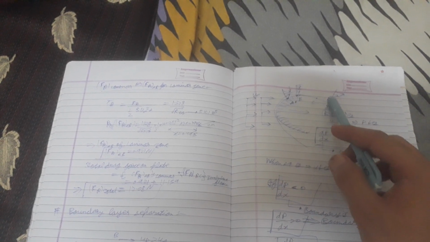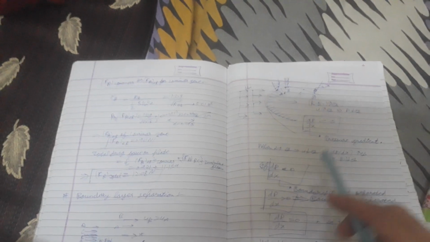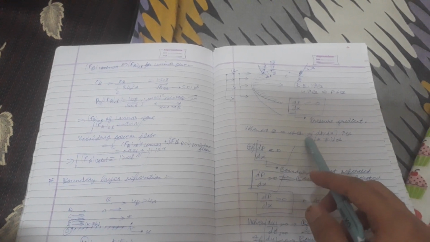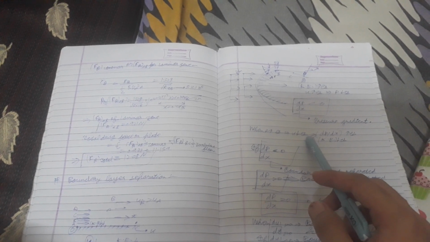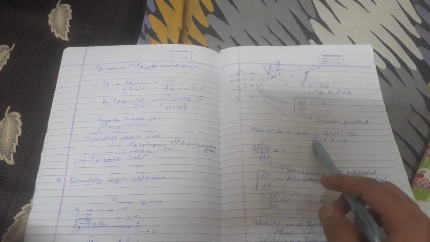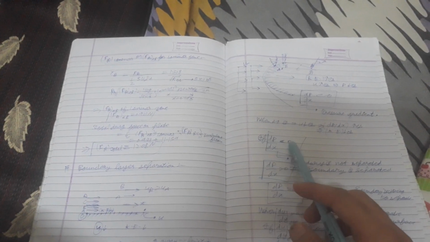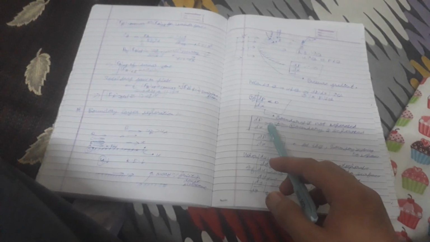These are the diagrams. Streamline density increases, U increases, which implies pressure decreases. When area increases, U decreases, which implies dP by dx increases, which implies streamline density decreases. If dP by dx is less than 0, the boundary layer is not separated. If dP by dx is greater than 0, the boundary layer is separated. If dP by dx is equal to 0, at this point the boundary layer is going to separate. When du by dy is greater than 0, the boundary layer is not separated and sticks to the surface. If du by dy is less than 0 at y is equal to 0, the boundary layer is separated. Du by dy at y is equal to 0 implies the verge of separation.